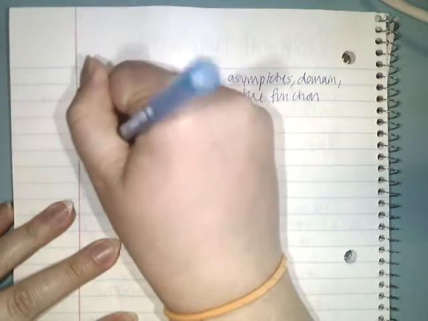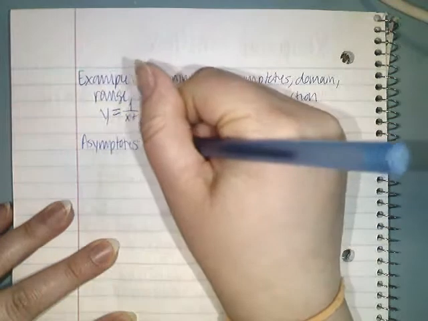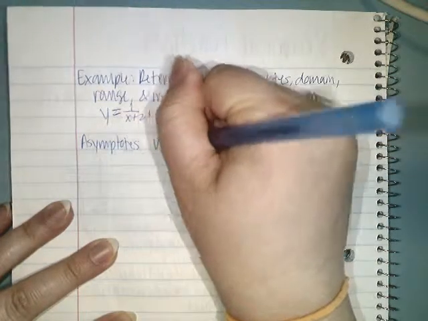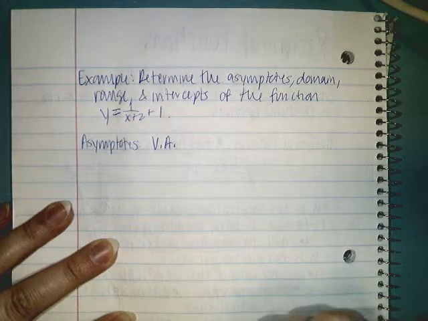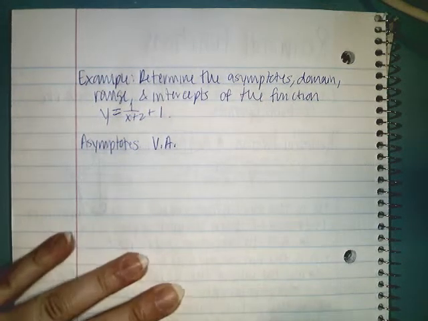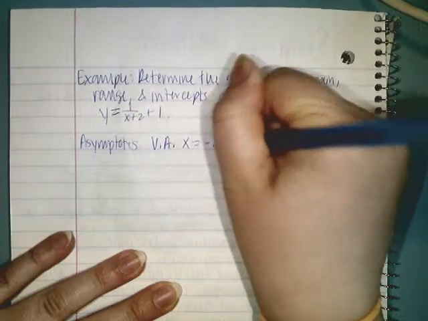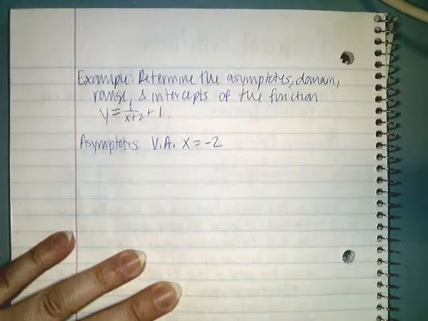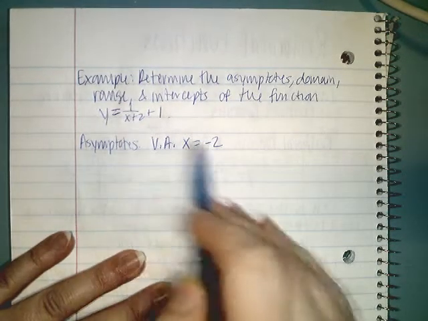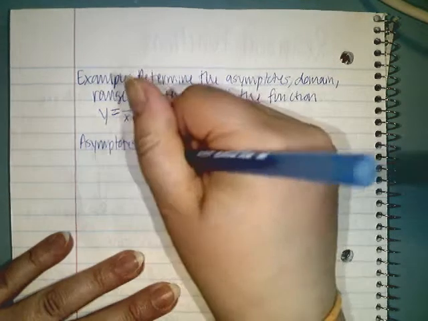So first thing I'm going to do is the asymptotes. So my asymptotes, again, I know that I'll have a vertical asymptote. So notice vertical asymptote, I keep abbreviating VA, that's just so I don't have to do all the writing. My vertical asymptote will be at x equals -2 because I just switched the sign for my h, and I have my vertical asymptote.